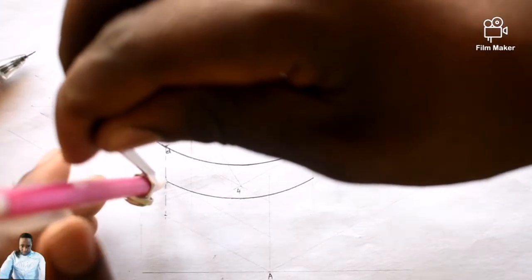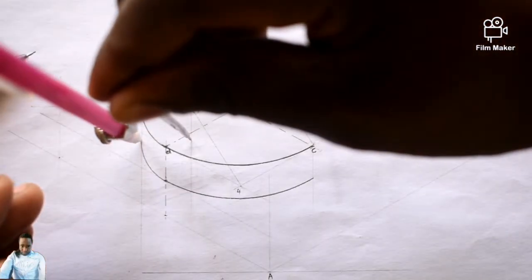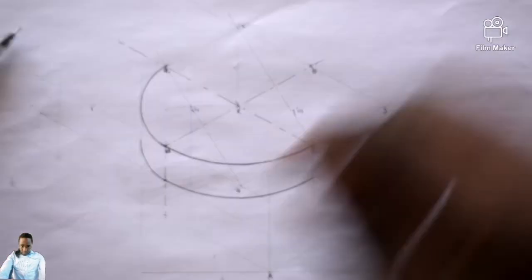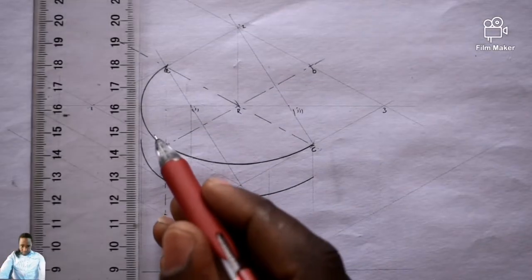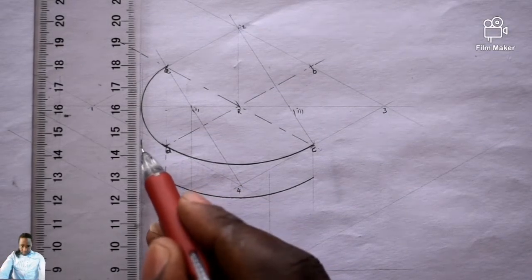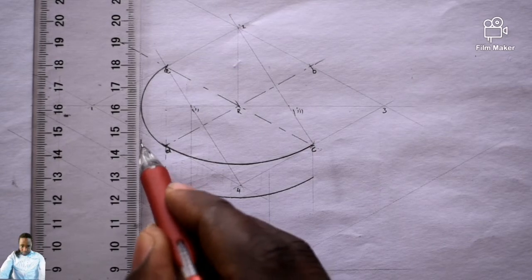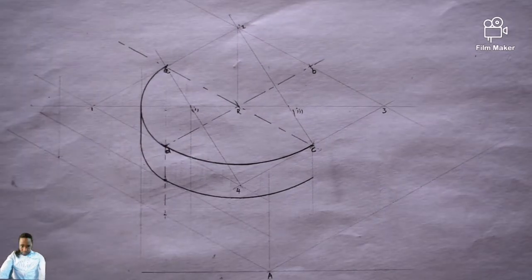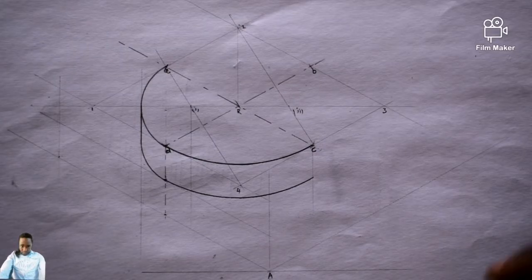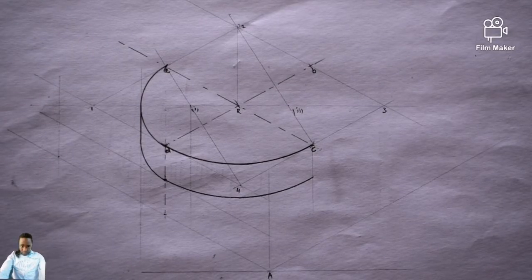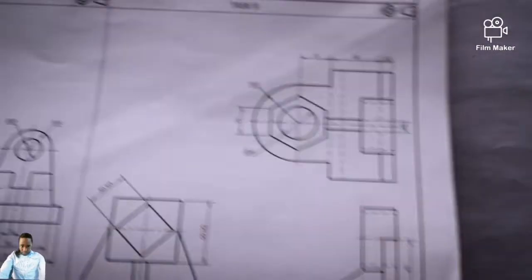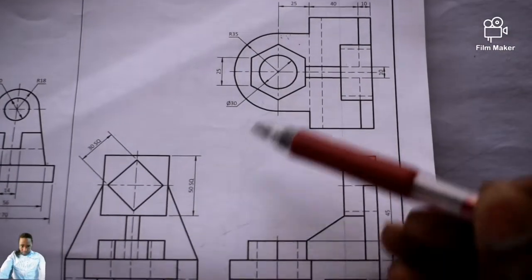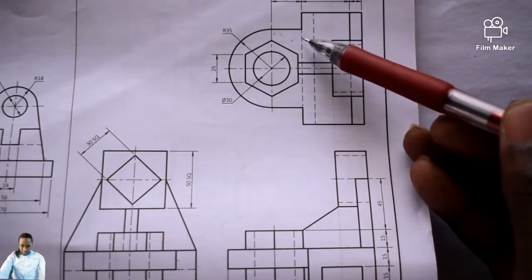So now I can draw. There you go. Once it touches this vertical line of mine, I can stop, so that once it touches there, it will then become a straight vertical line. So that's how we go about it. If you take a closer look at the top view, you can see it's not a full circle.